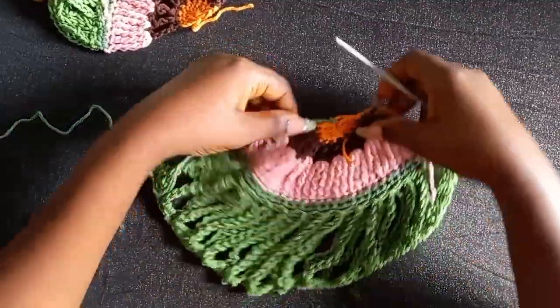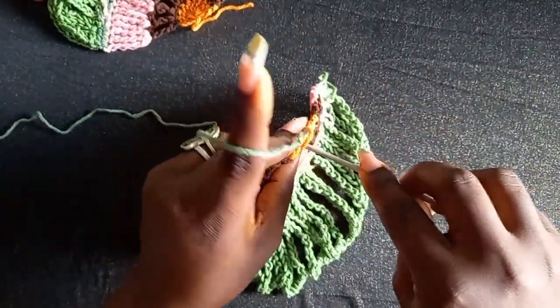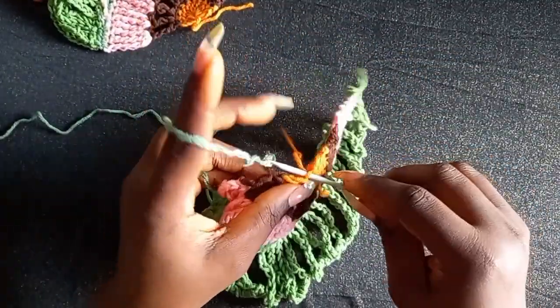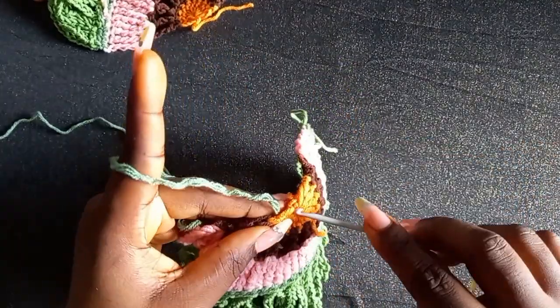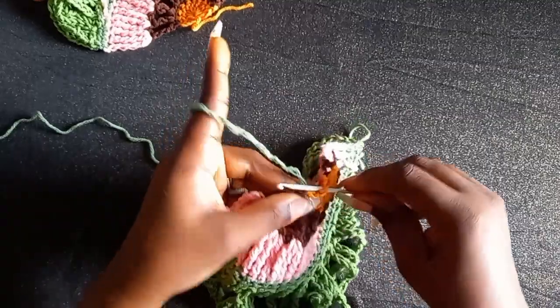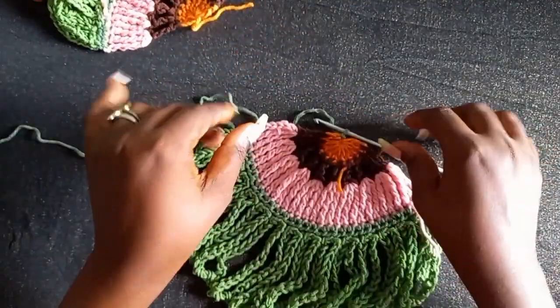I inserted my yarn at this point, and I'm going to bring in my hook and make a single crochet or a slip knot.